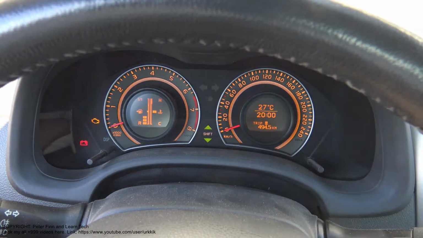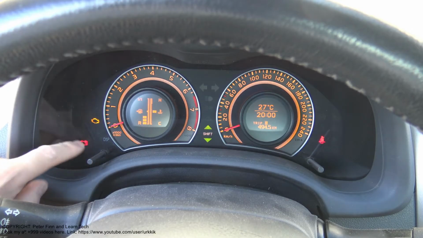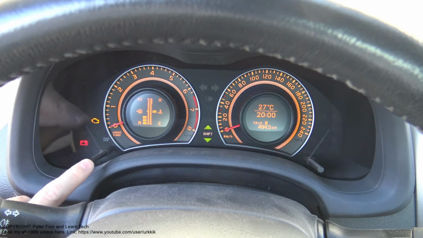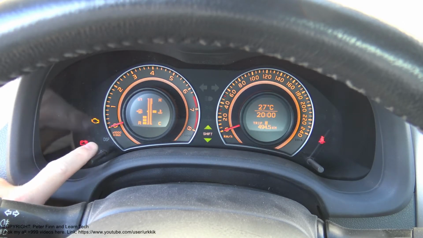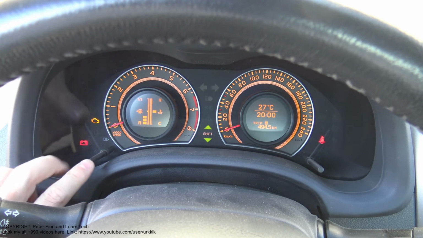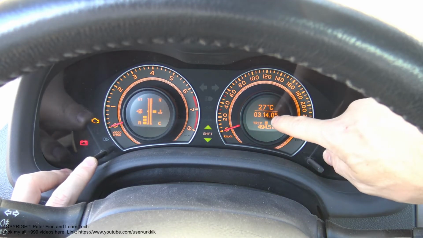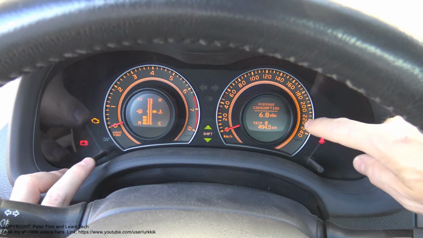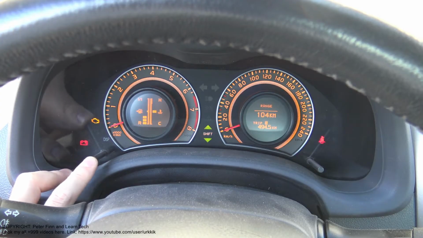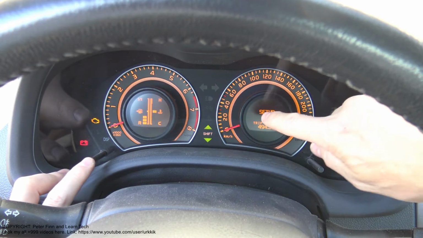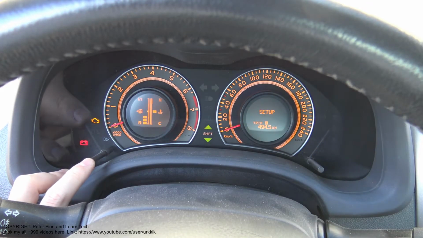Then what I need to do next is press the disp button, which has small text, and this is not the trip button. I only need to press it once, and then in that area we can see these things start to rotate. And then in one way there is the setup position.